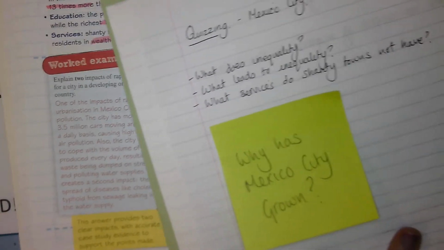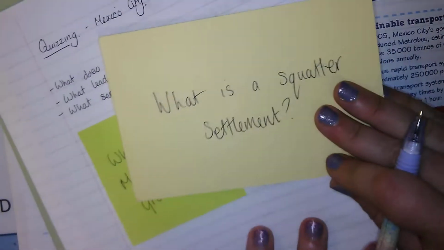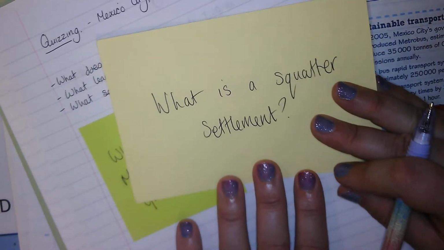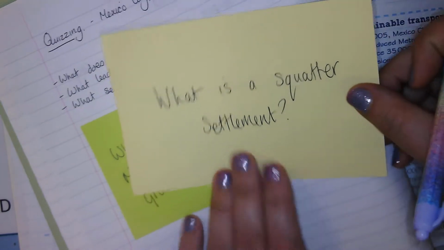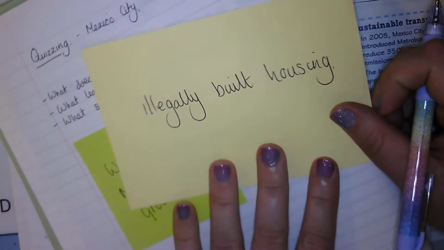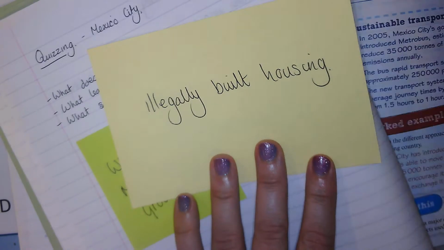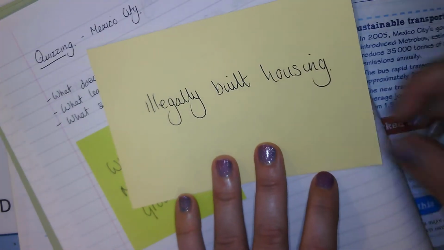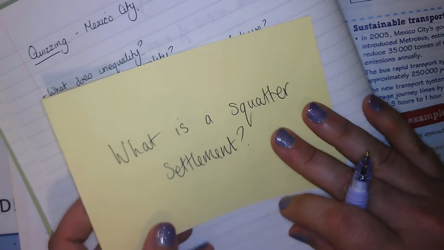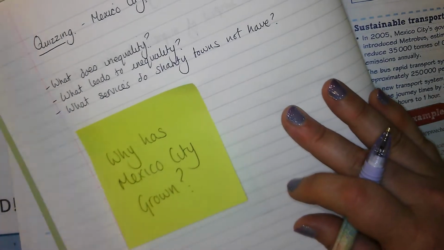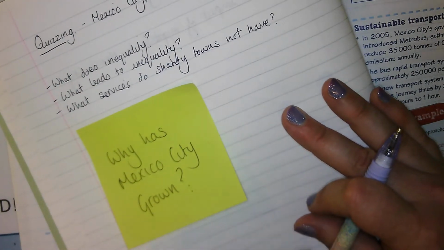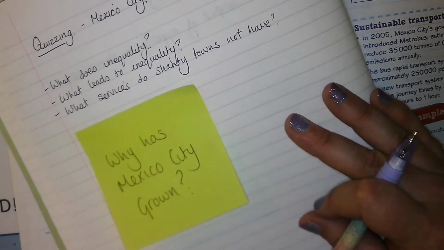Or in addition to this, you can make flashcards. So for example, this one is, what is a squatter settlement? And then on the back of the flashcard you put the answers, and you can test yourself with this. If you know the answer to this one, put it to one side, come back to it at a later date. If you don't know the answer, try and repeat it over and over again.